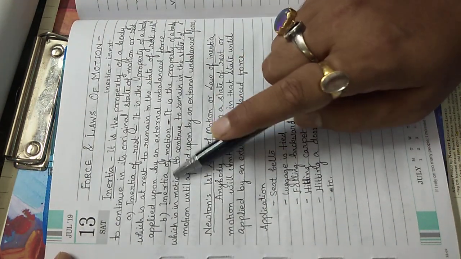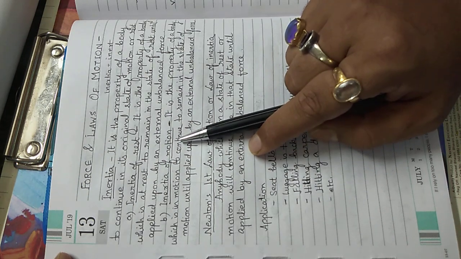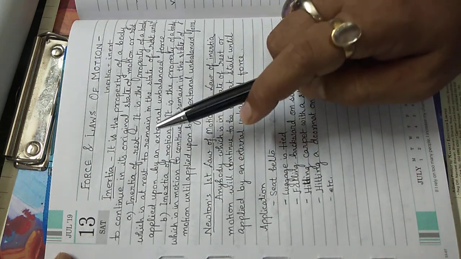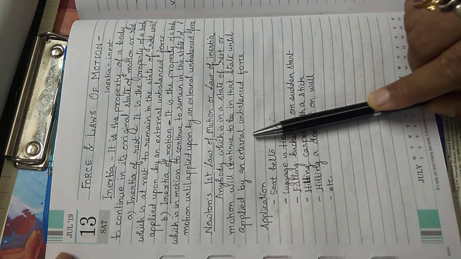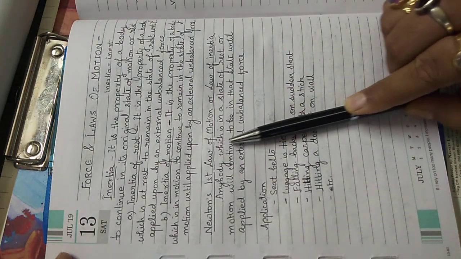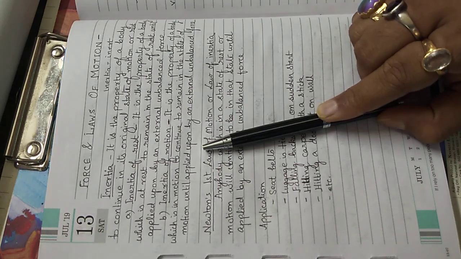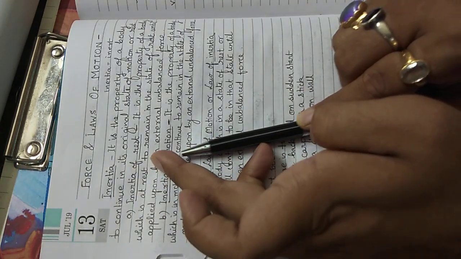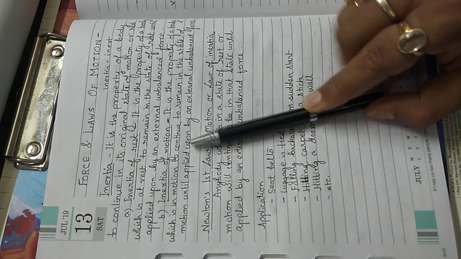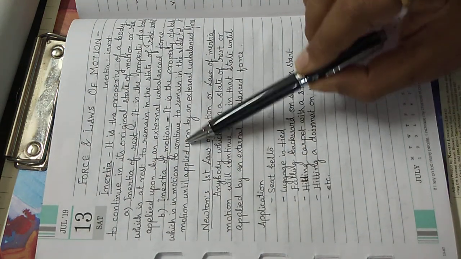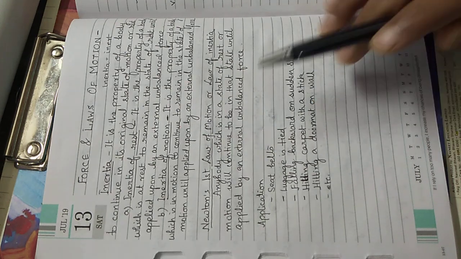So we have two types of inertia, inertia of rest and inertia of motion. In some books you will also find a third kind of inertia, that is inertia of direction. That means, very simply, any body going in a particular direction will continue to remain in that direction until some kind of force is applied to change the direction. It will have a tendency to move in that direction. Actually that can be brought under the inertia of motion as well.